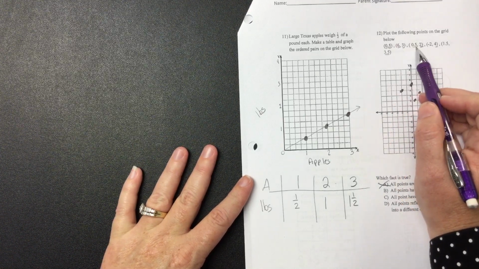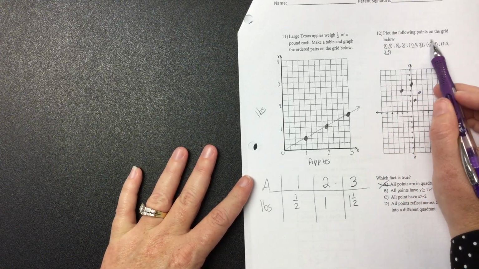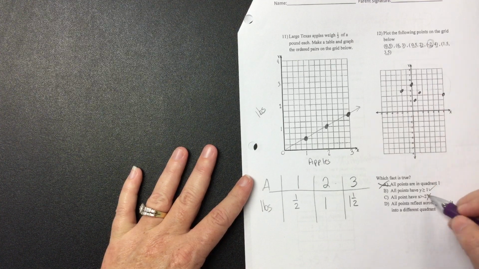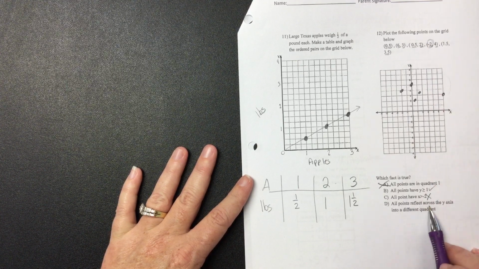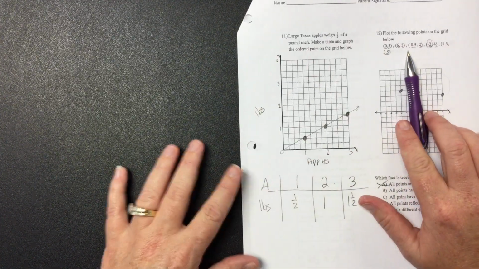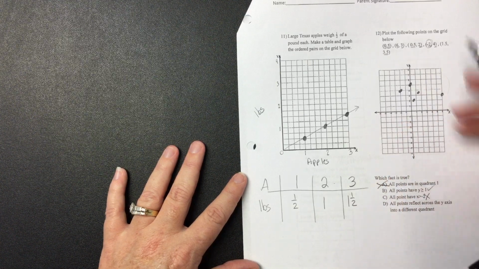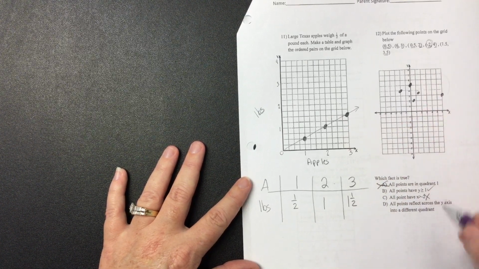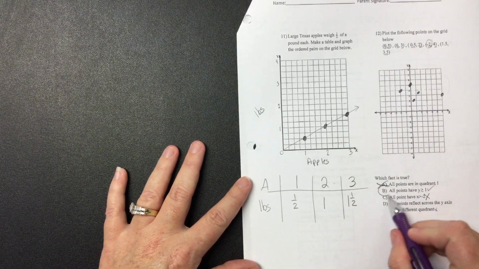Yes, yes, yes, no, because that's equal to, right? All points reflect across the y-axis into a different quadrant. So if I put this and I flip it, are all of them going to be in a different quadrant? Nope, because this will stay the same. So the correct answer is B.